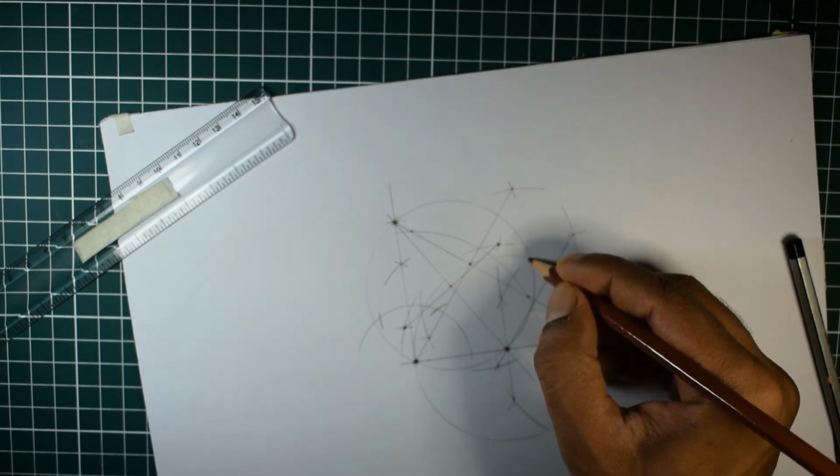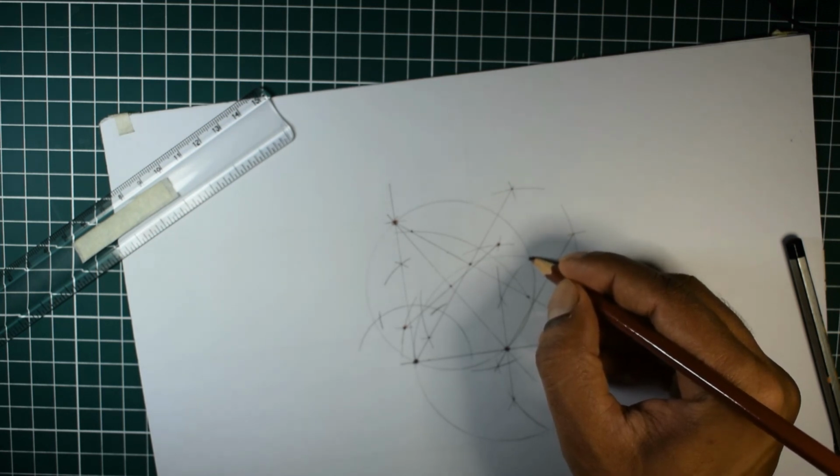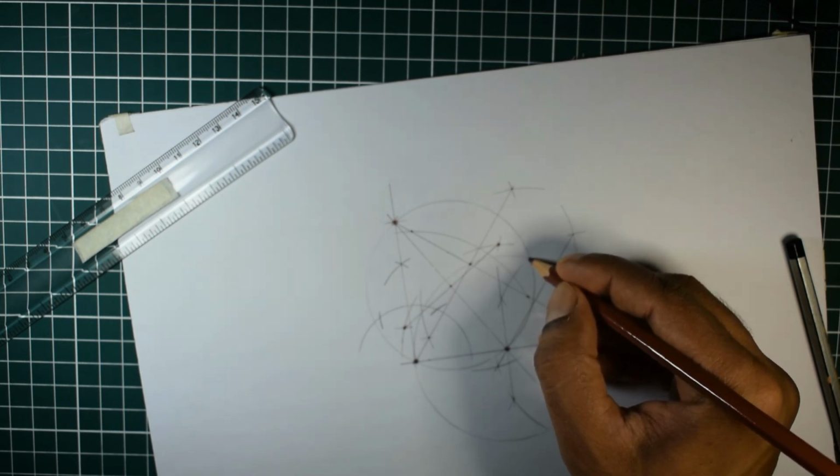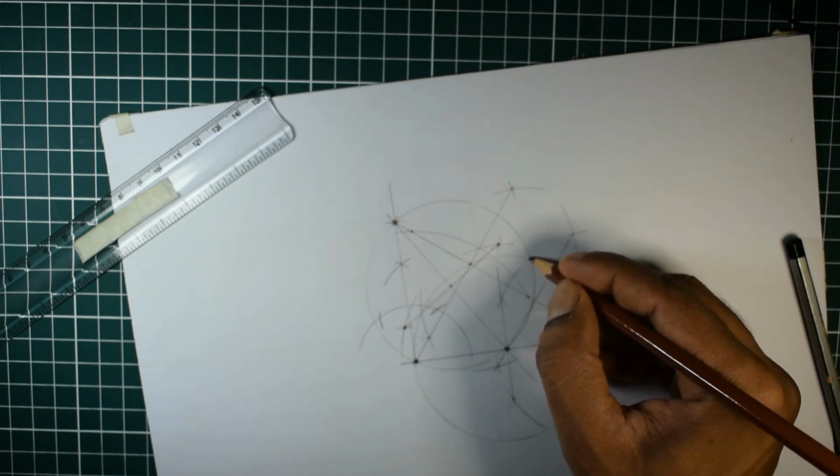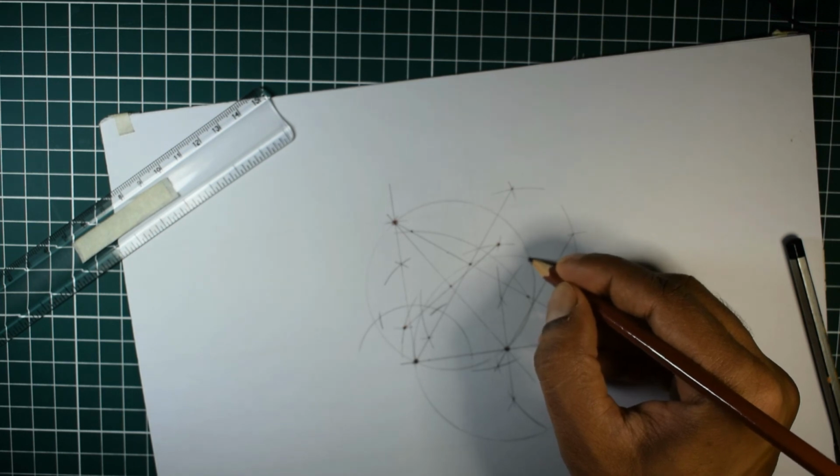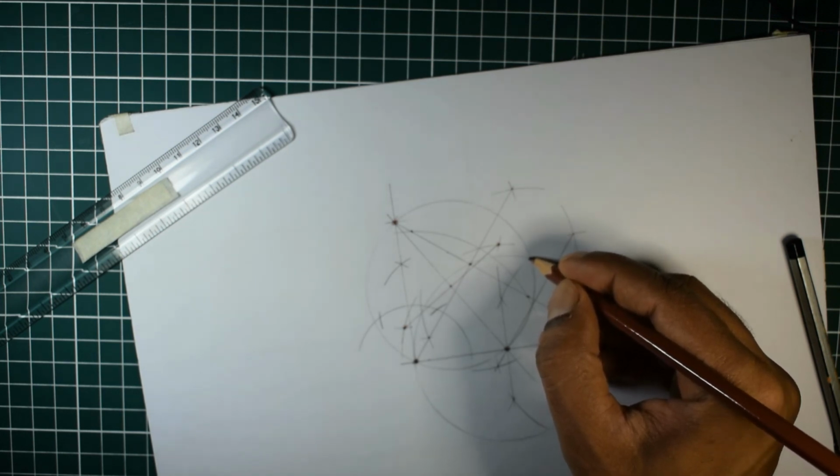So A dash C dash is a chord with center B. And this logic also, perpendicular bisectors of sides will join at circumcenter.